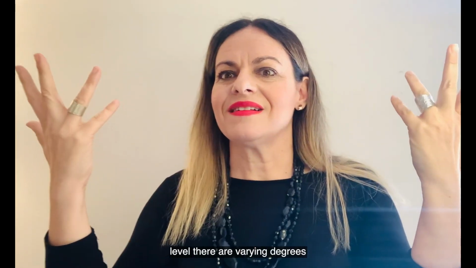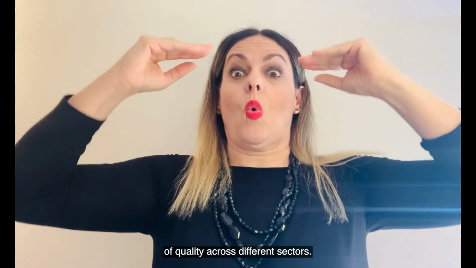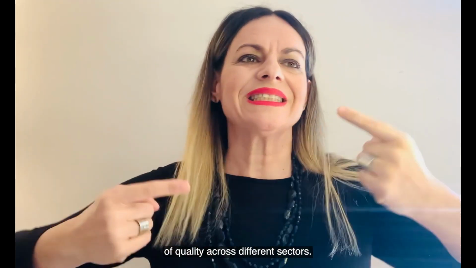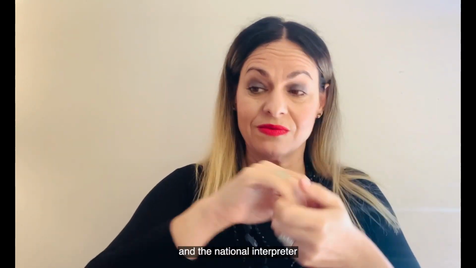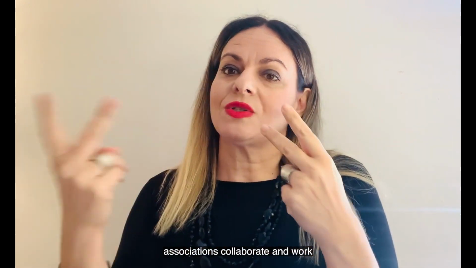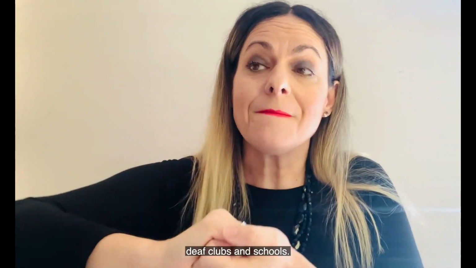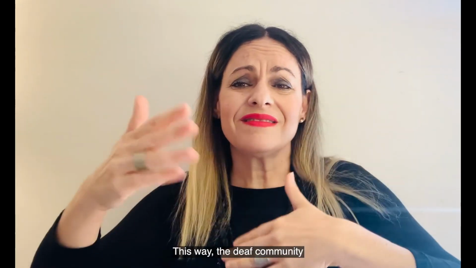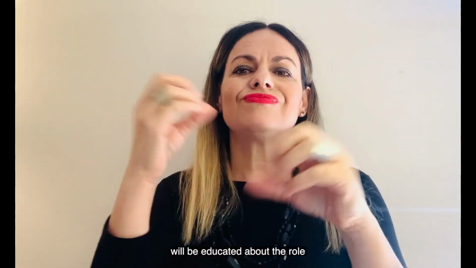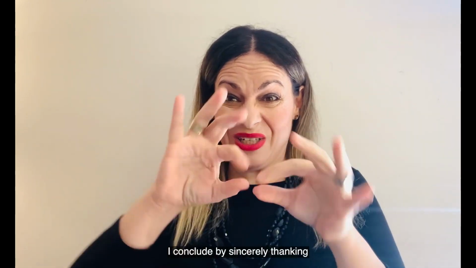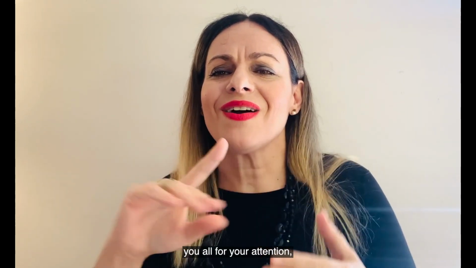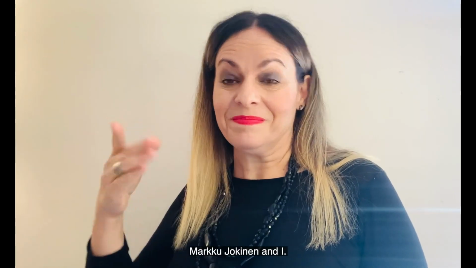At the national and international level, there are varying degrees of quality across different sectors. It is crucial that national associations of the deaf and the national interpreter associations collaborate and work together. For instance, raising awareness in deaf clubs and schools. This way, the deaf community will be educated about the role and expectations of interpreters. This in the future will lead to better understanding between us all. I hope you are all with me on that. I conclude by sincerely thanking you all for your attention on behalf of both Markku Jokinen and I.